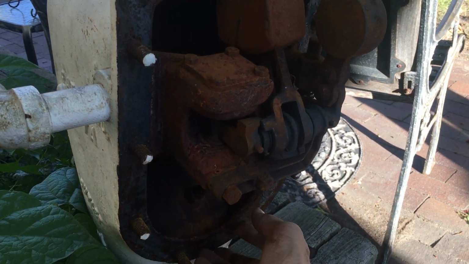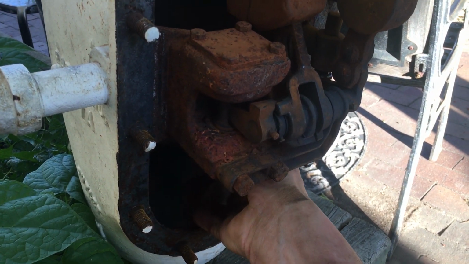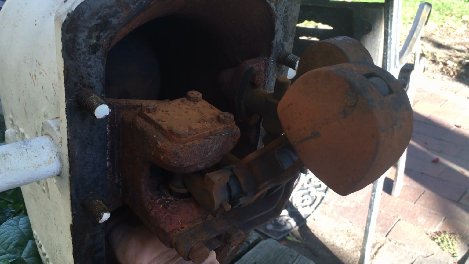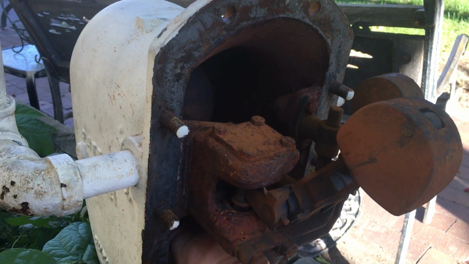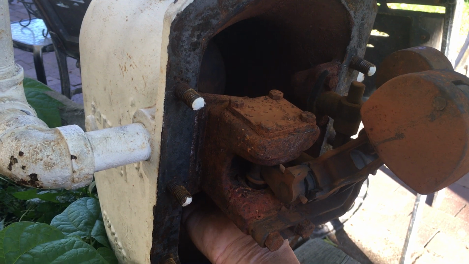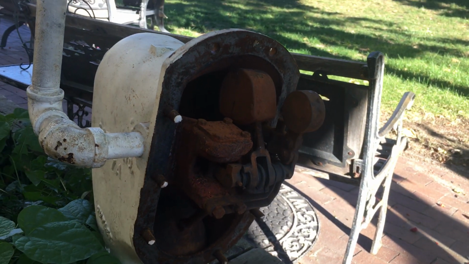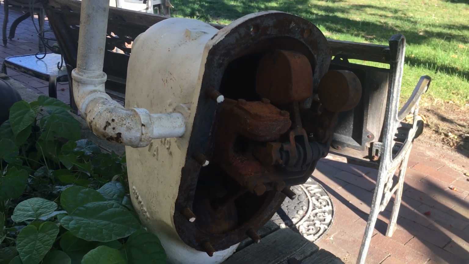And again, as the water level came up, it would trip it, open the valve, introduce steam into that chamber, and then as the water dropped, it would trip closed. This thing sucked out.